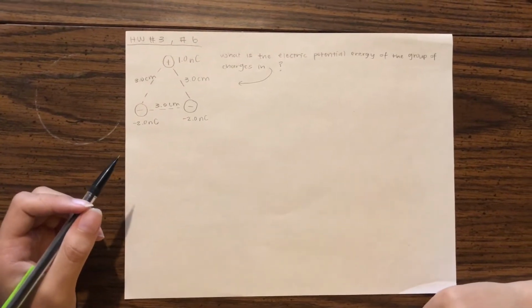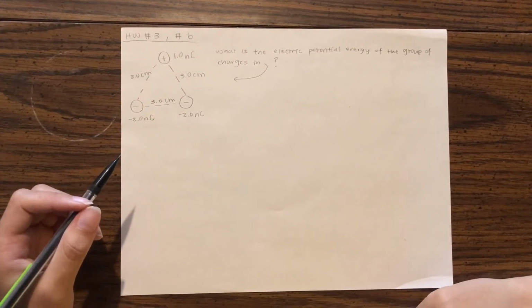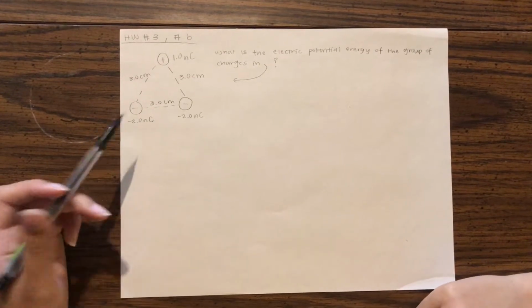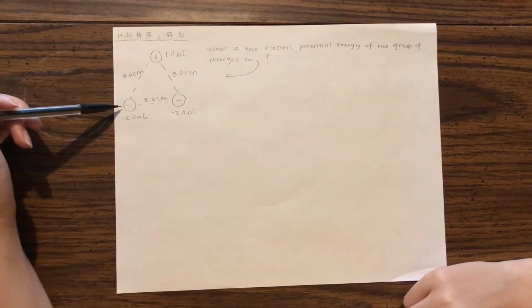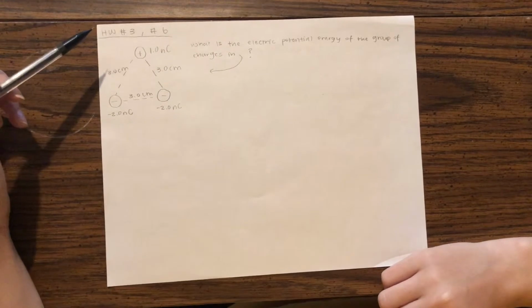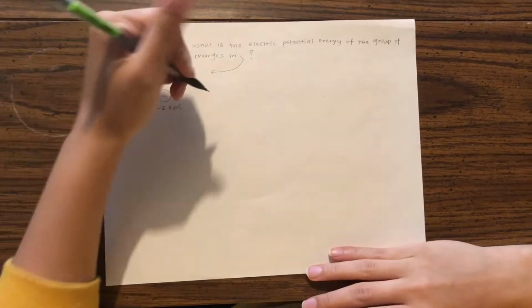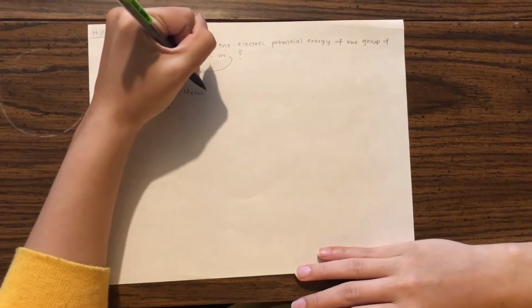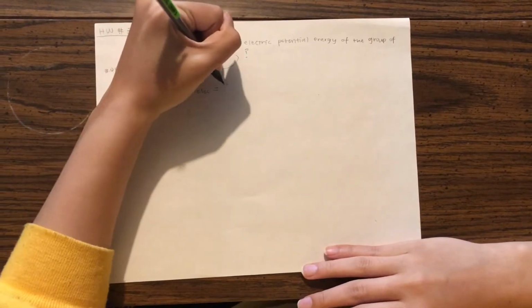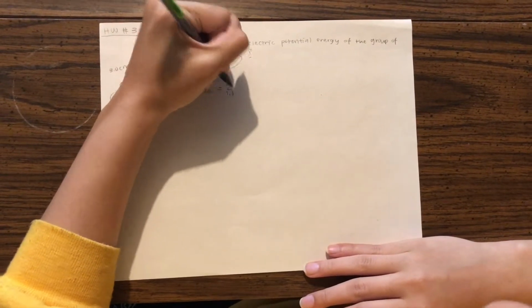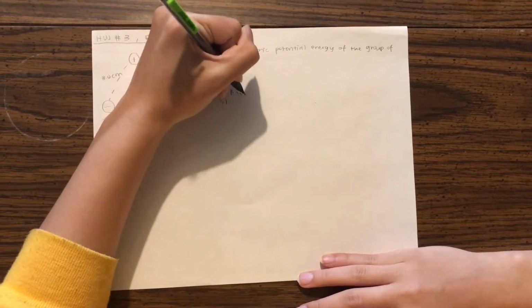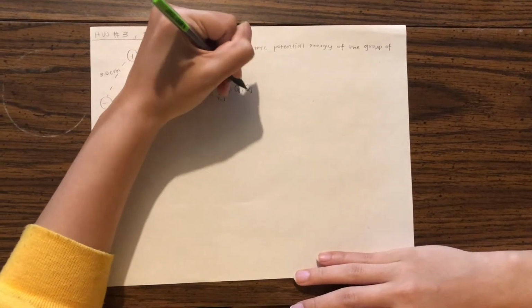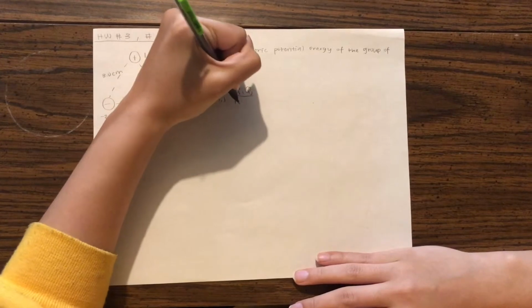So this problem says, what is the electric potential energy of the group of charges in this picture? And in the picture, we're given 3 charges and 3 lengths. So the equation that we want to use is the electric potential energy equals the sum of K times the charges over the radius.